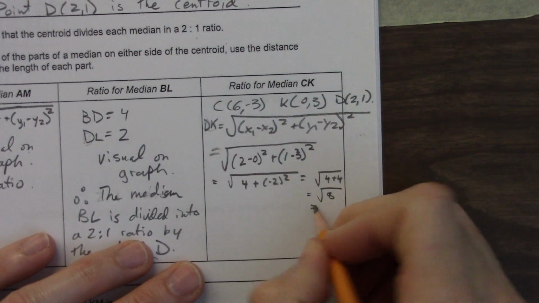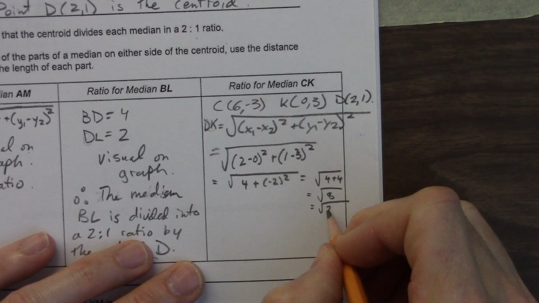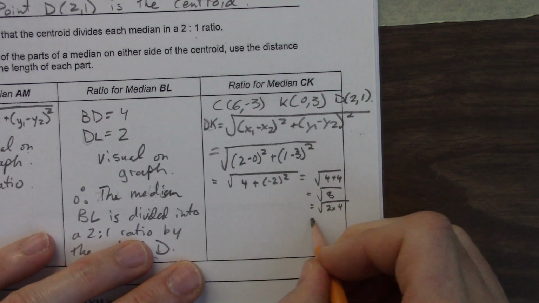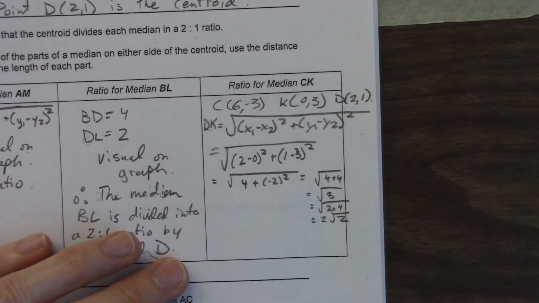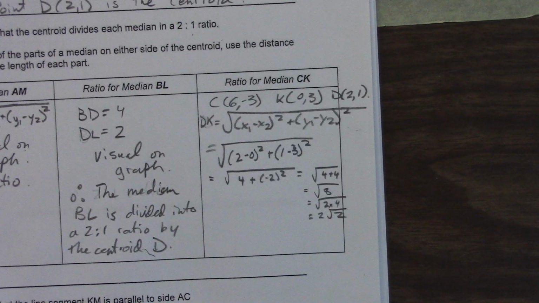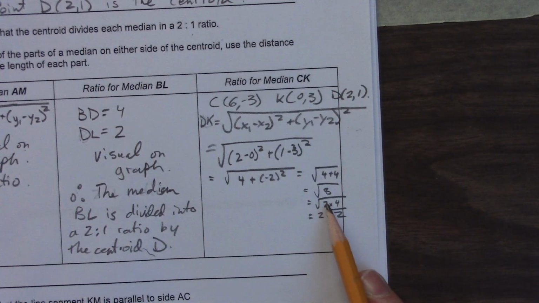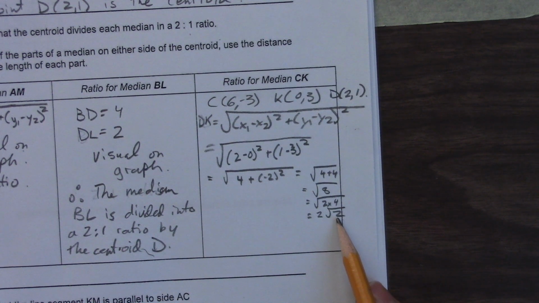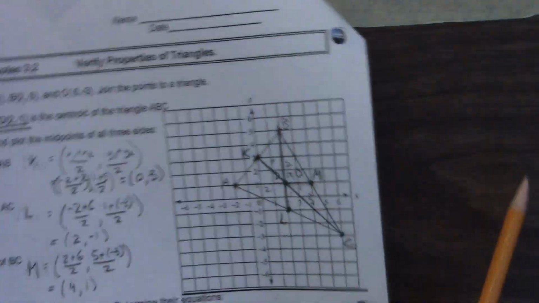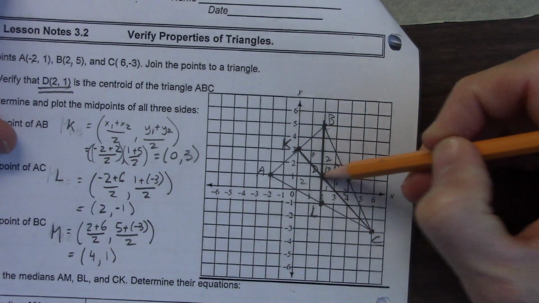Which is actually 2 times 4, right? So I can say the square root of 4 is 2, so it's 2 root 2. If you're not sure what I did here, I just took the square root of 4, which is 2, so I can bring 2 to the outside, and then I left the square root of 2 on the inside, so 2 root 2. So is this the longer side or the shorter side? DK. This is the shorter side, DK.